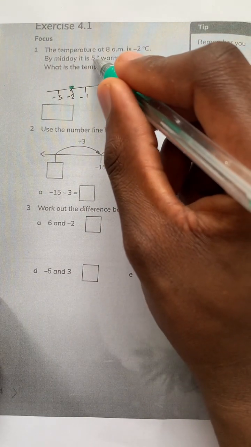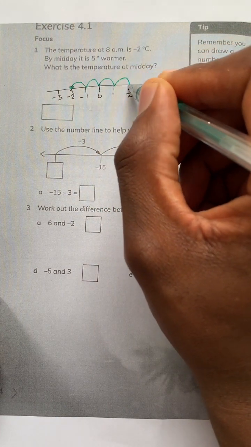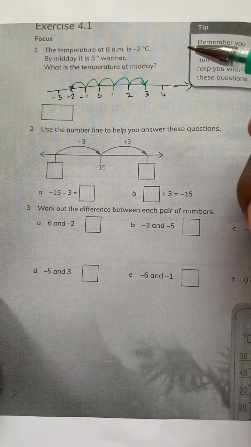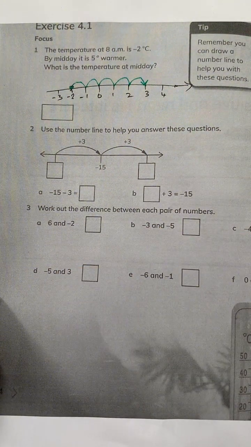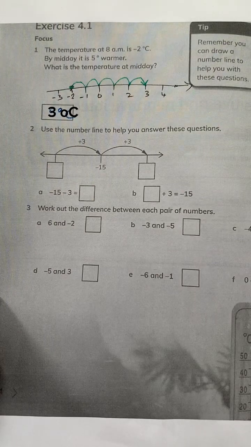So we're going to move 5 places to the right: 1, 2, 3, 4, 5. So that is our final answer. The temperature at midday is 3 degrees Celsius.